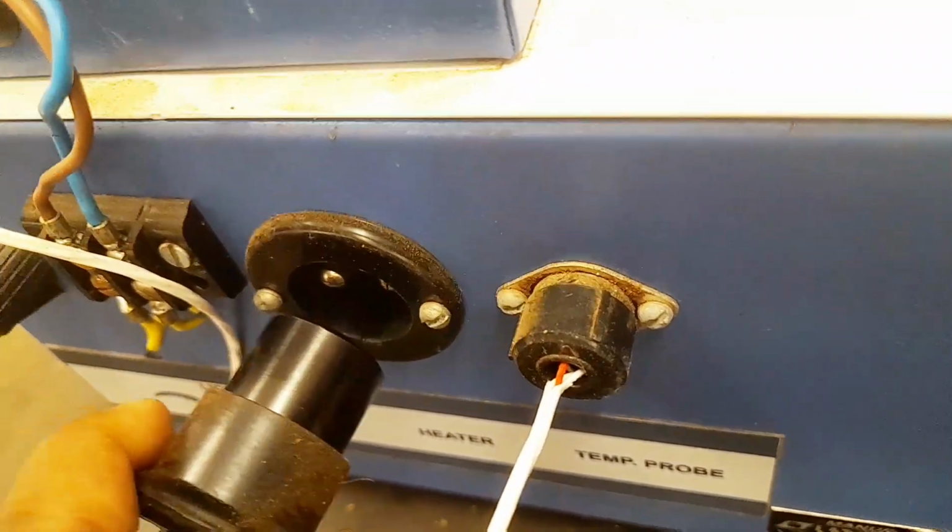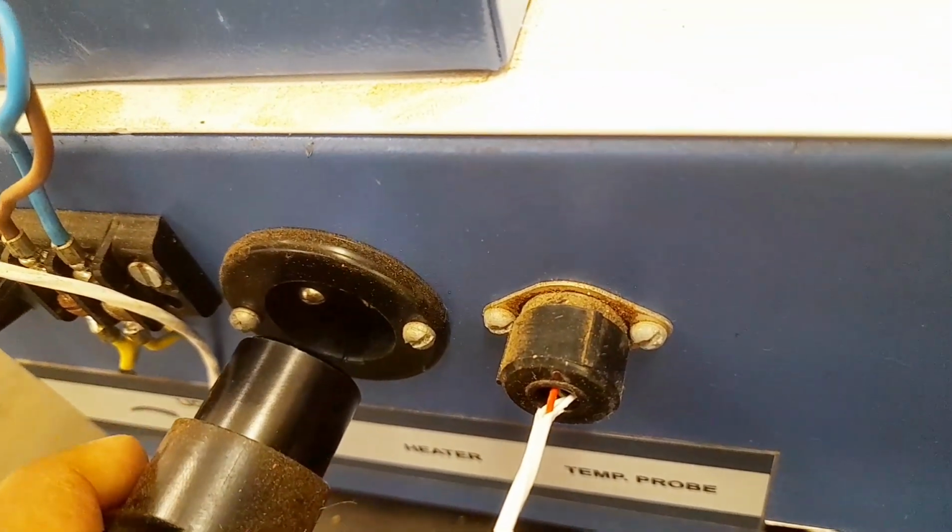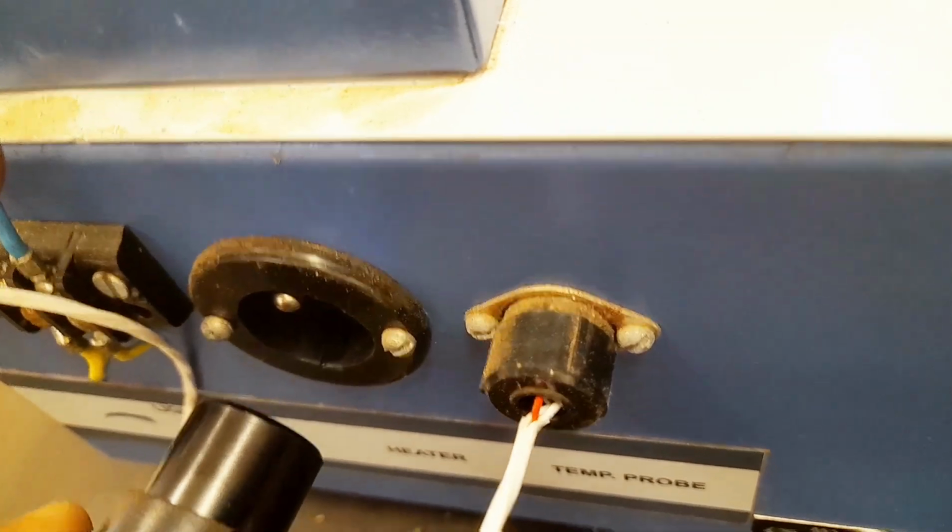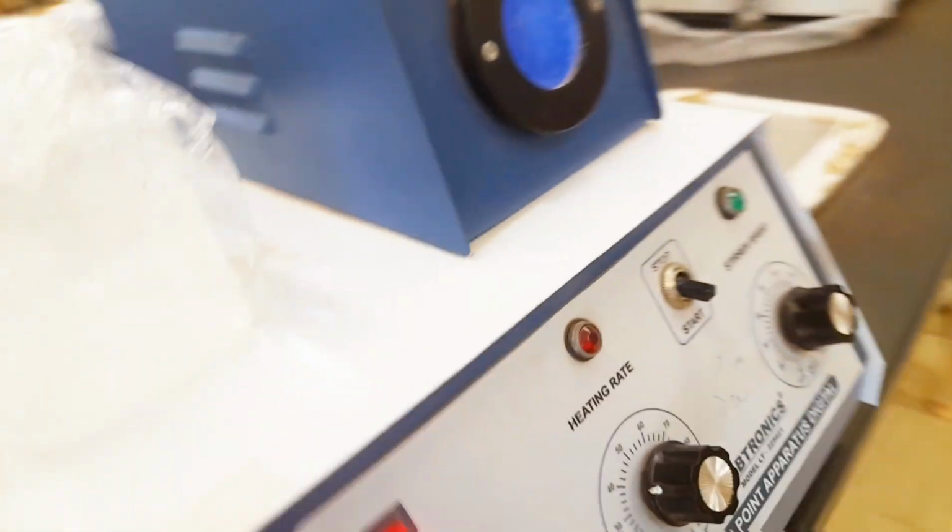When the sampling process starts, we have to keep this so that the temperature increases. Until then the temperature does not work. This is the temperature knob, we can say. So this is the setup of the melting point apparatus.